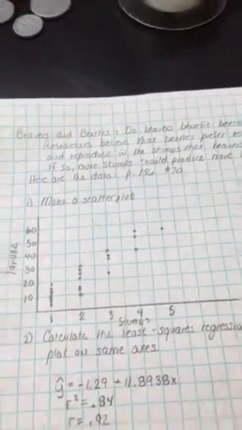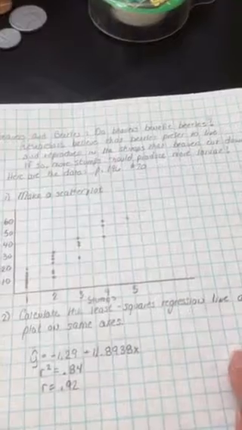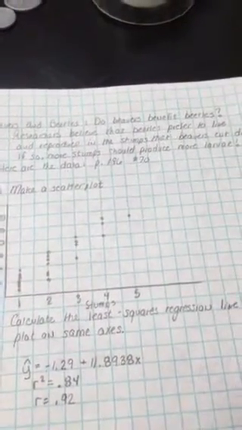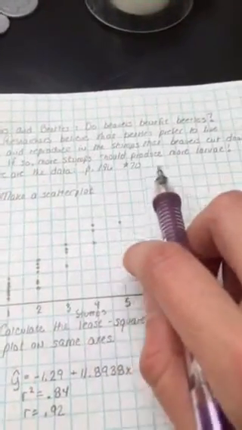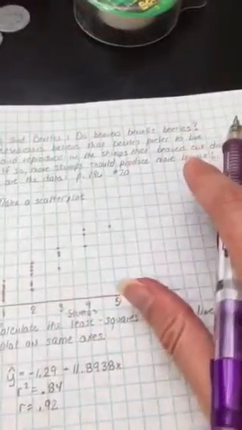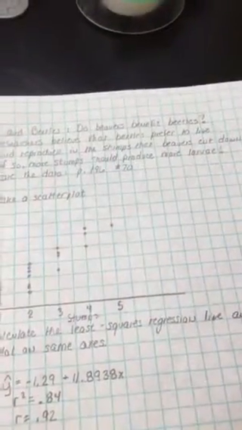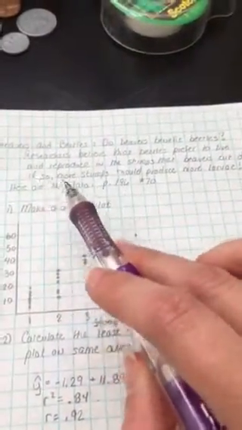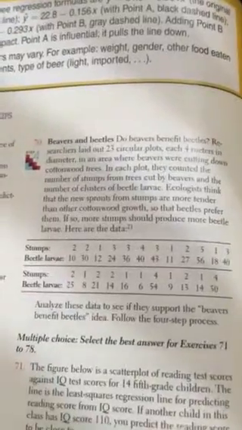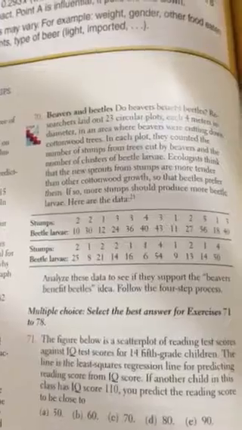Okay, I have chosen a problem from the book. It's called Beavers and Beetles, only because it was kind of interesting. The researchers believe that these beetles like to live and reproduce in the stumps that beavers cut down. Apparently the wood is softer than regular wood, so they like to go into these stumps. And the researchers believe that more stumps should produce more larvae. Here's your data set. This is problem number 70 on page 196 in the book.